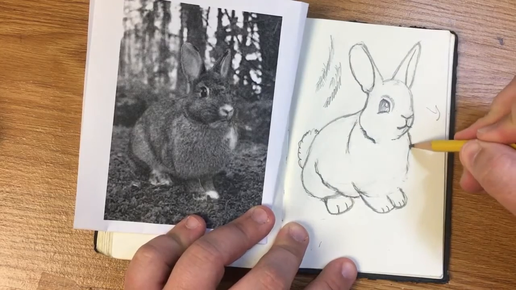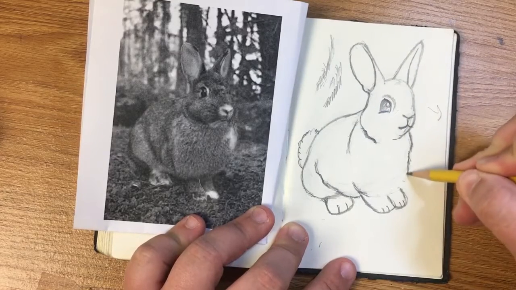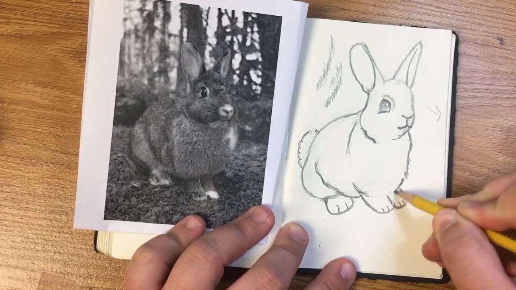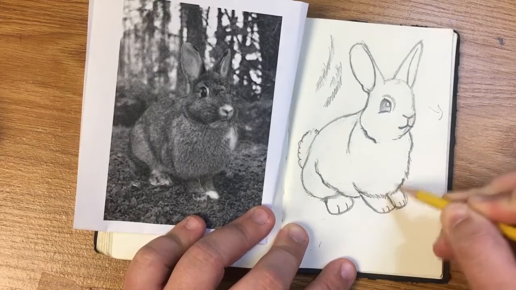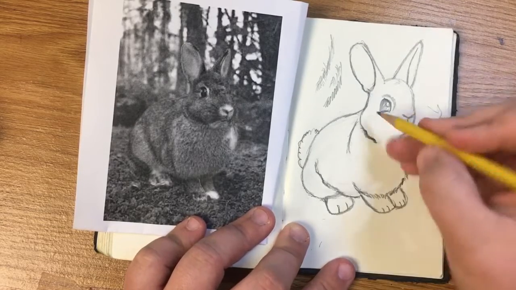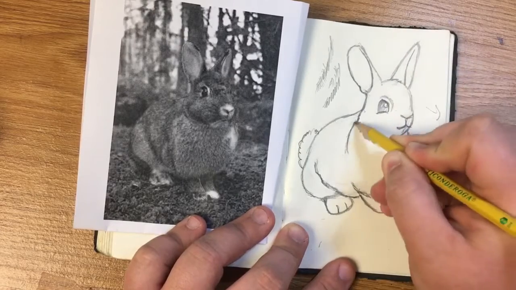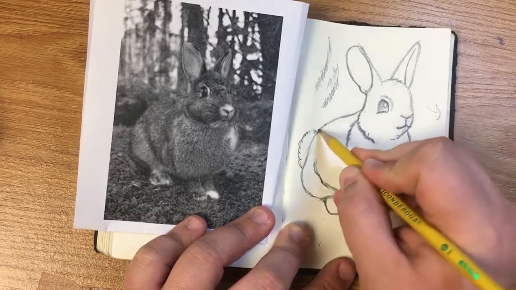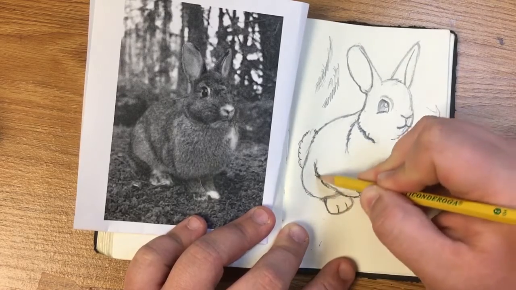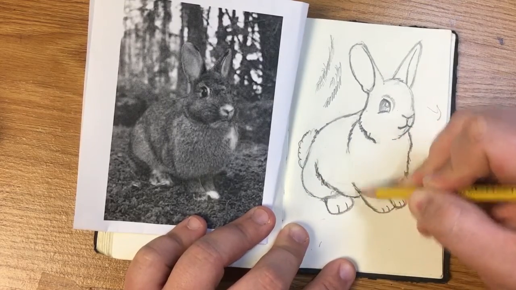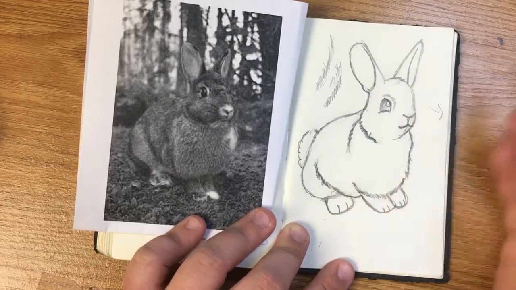So to do that, I'm just going to scribble, keeping them pretty small, making sure that they're kind of random, not totally perfect, changing the direction that I'm tilting my pencil in. And then I can do that in some other areas too, just to give it a little bit more texture. Remember, the more detail you add, the more realistic it is. And that'll make it look more like the picture you're doing, or more like the kind of thing that you're going for.